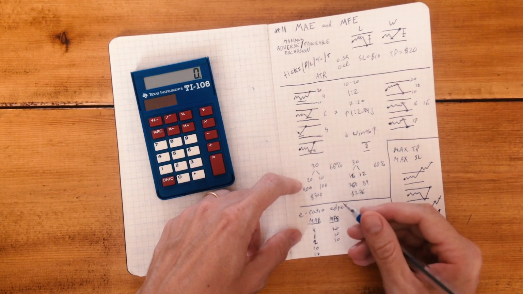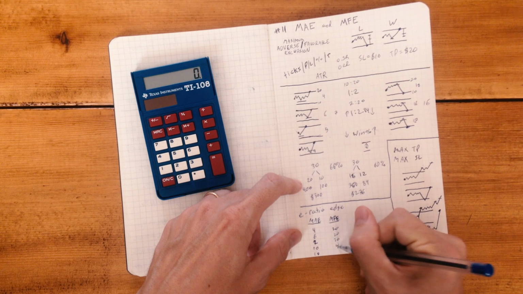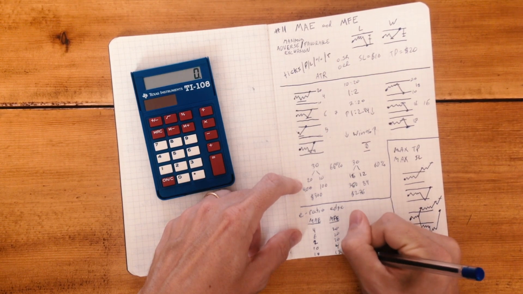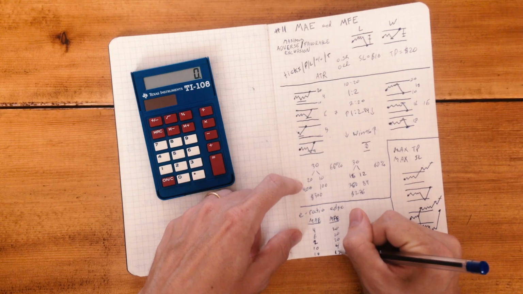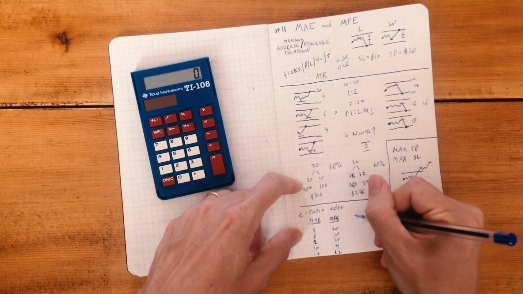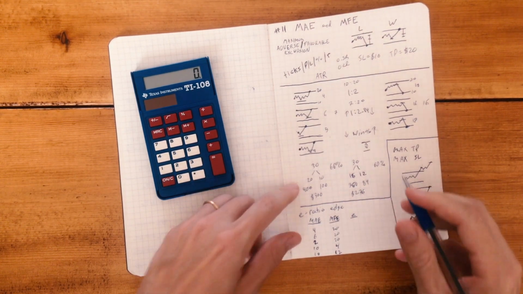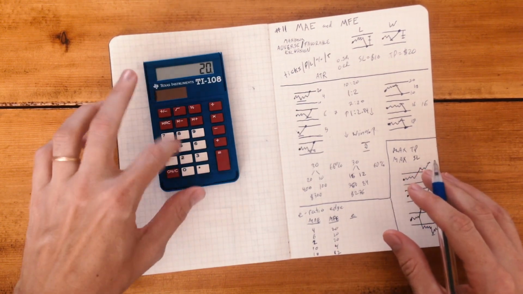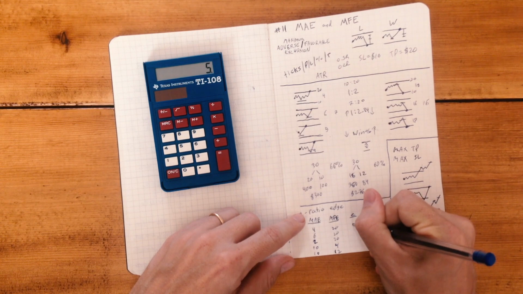And let's say on this one, it went in my favor 4, and then I lost. And this one, it went in my favor 12. And I lost, because my take profit's 20, so it didn't quite get there. So then your E ratio is just your MFE divided by your MAE. So this would be 20 divided by 4 equals 5.